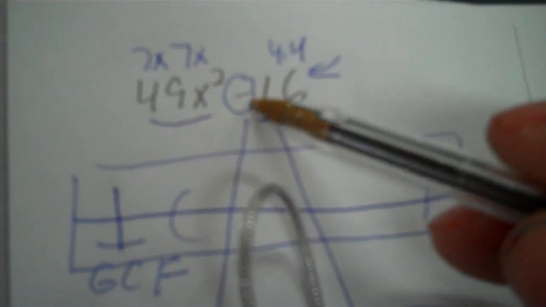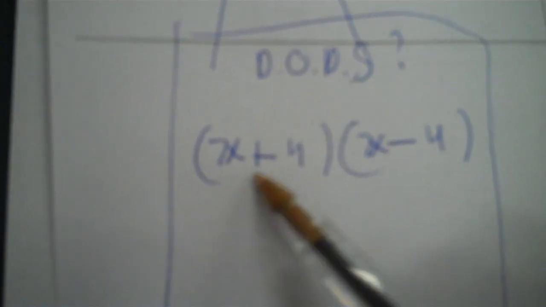Now, the x that's connected to the 49 is to the second power, okay? So that is a perfect square too, because x squared is x times x. So we attach x on each of the 7's. Now, after that, the second term, 16, that's 4, 4. So you bet that is difference of perfect squares. Got the right sign on the second one. These are perfect squares. 7x, 7x, and then 4 and 4. Remember, the x's go in front of the signs, and then the constants go behind them. So 7x plus 4 times 7x minus 4.